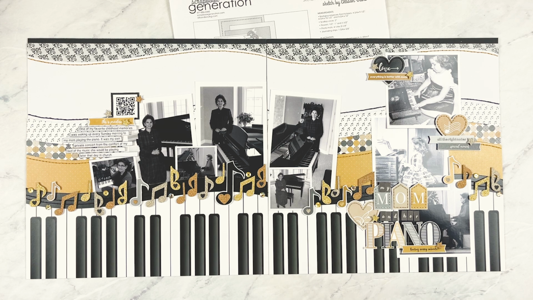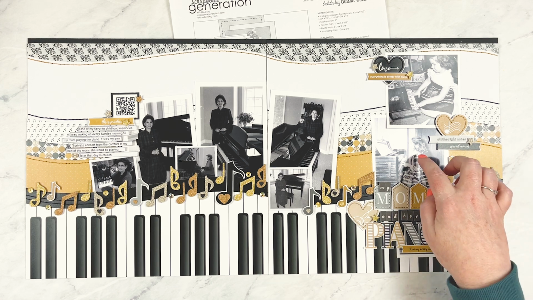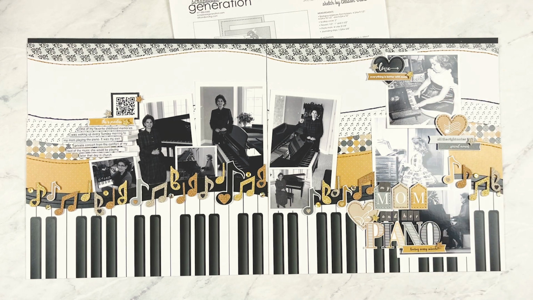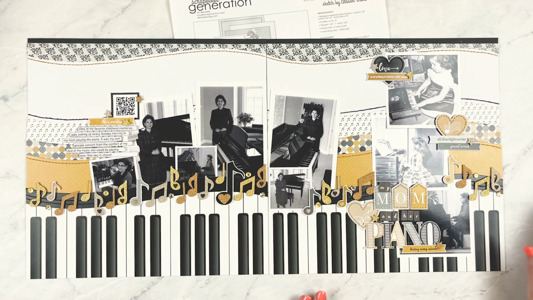And I moved them to the right side of the layout because of the direction of my mom in the photos. I wanted her to be facing towards the middle of the layout and not facing off the layout.